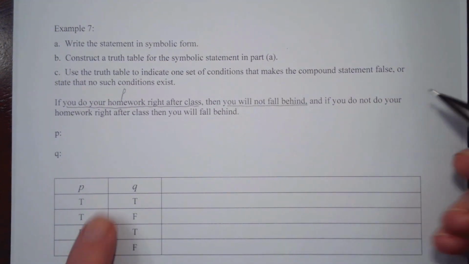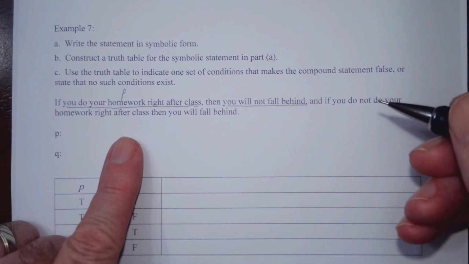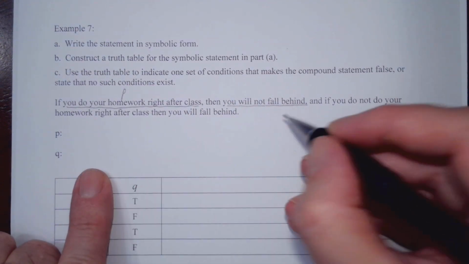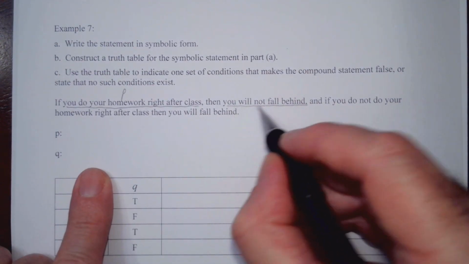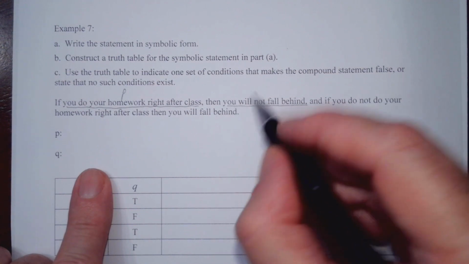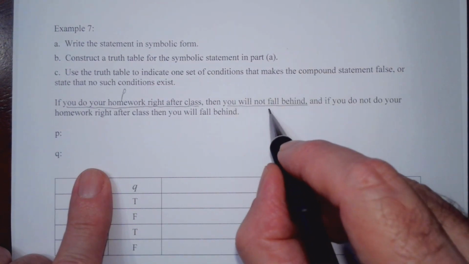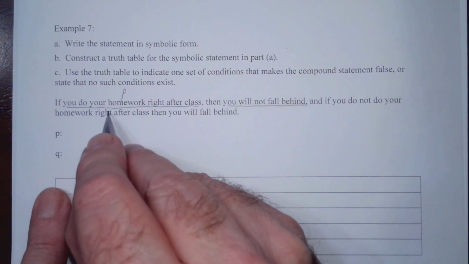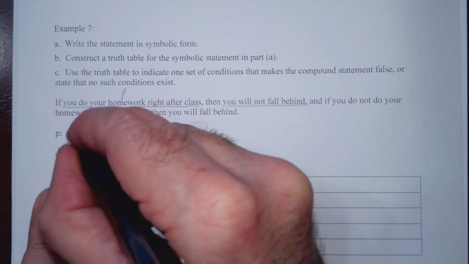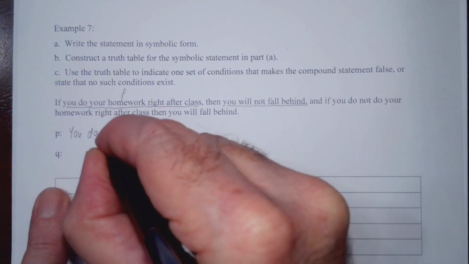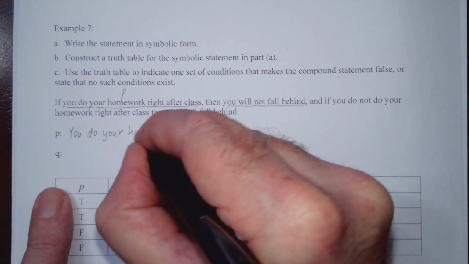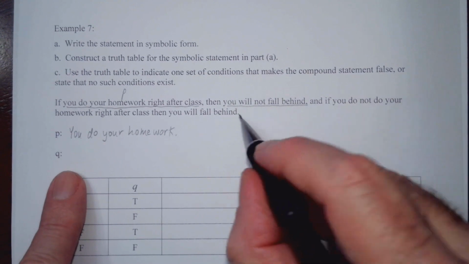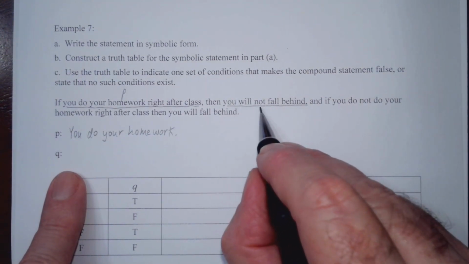All right. Now, when we make these statements, P and Q, we want them to be positive. And so statement Q will actually be that you fall behind. So you do your homework, that's statement P. And this is basically a not statement.